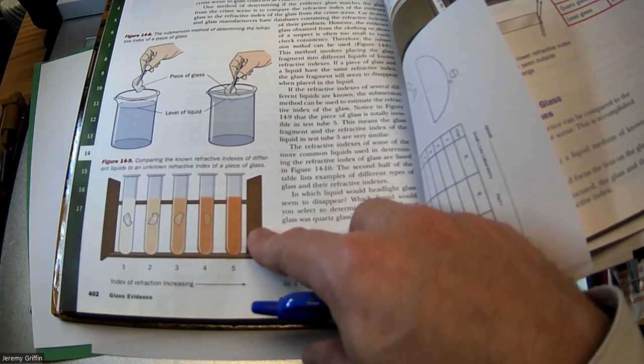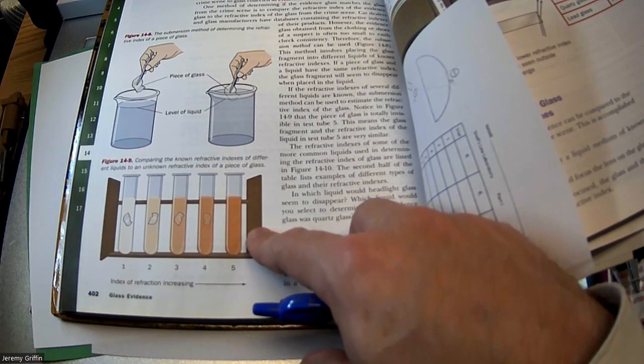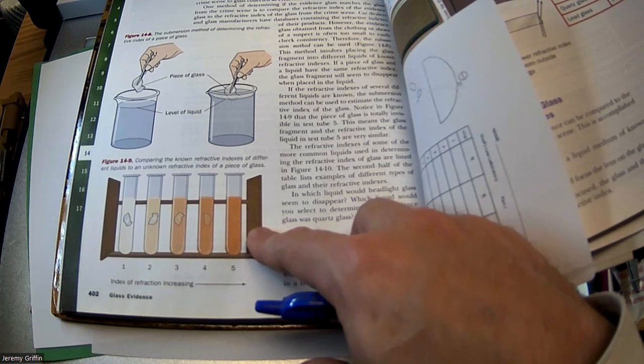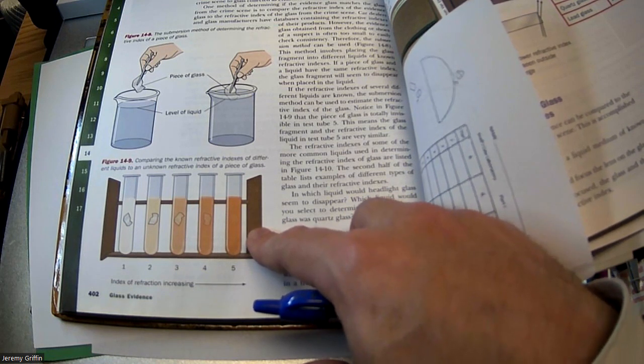Completely invisible. You wouldn't even know the glass was in there. It totally disappears because there would be no refraction from the liquid to that little glass fragment at that point. The light would just go straight through, so it would look completely invisible.